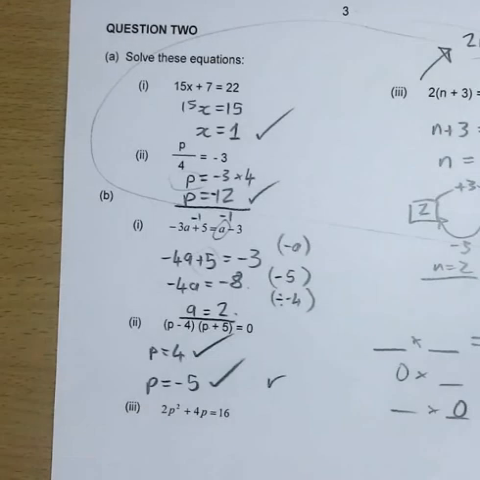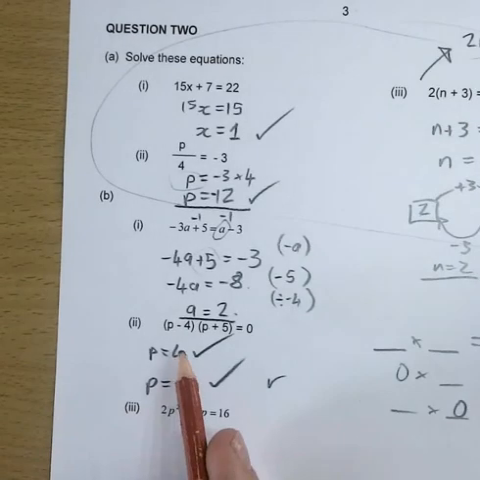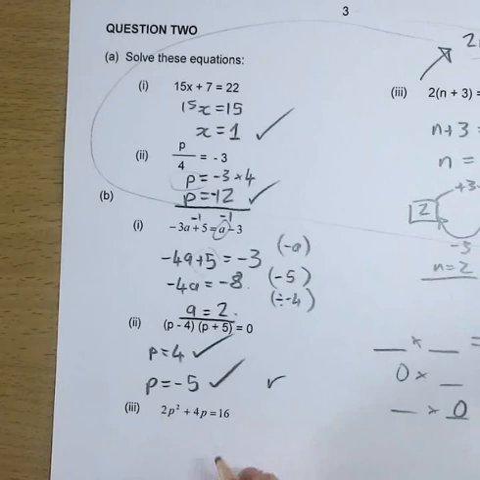Alright, part 3 is actually the same type of question, but there's more work involved in it. It's a quadratic because it's got this squared stuff in it. And even onto part C it's got that. So we'll practice this a little bit.